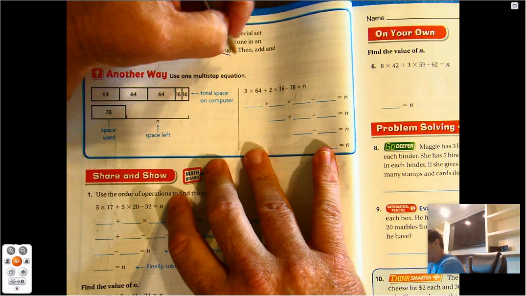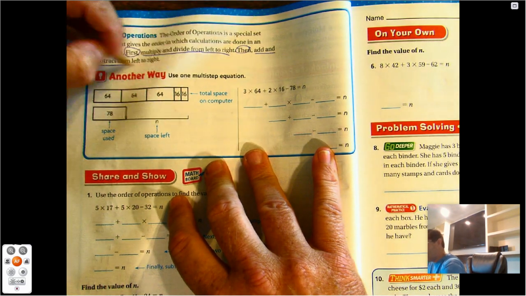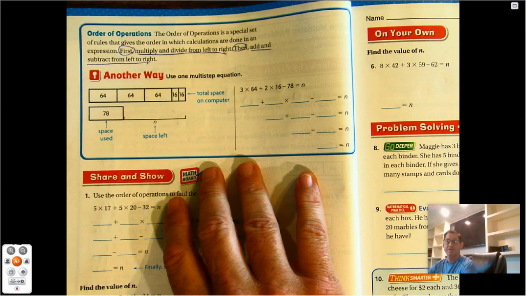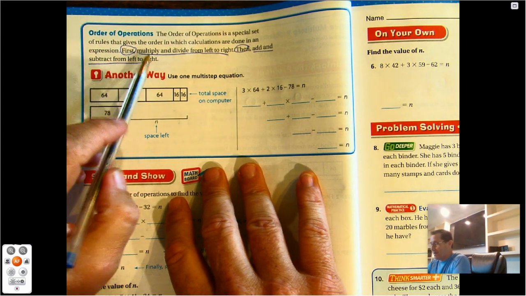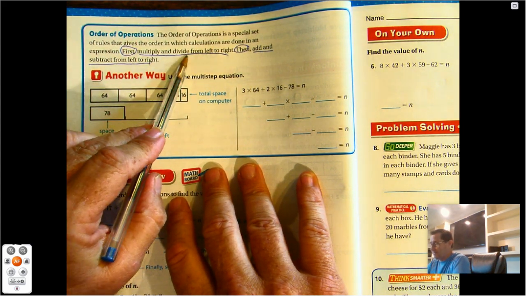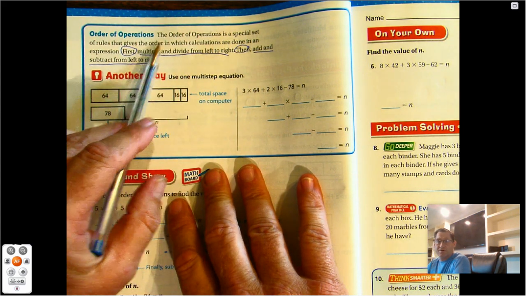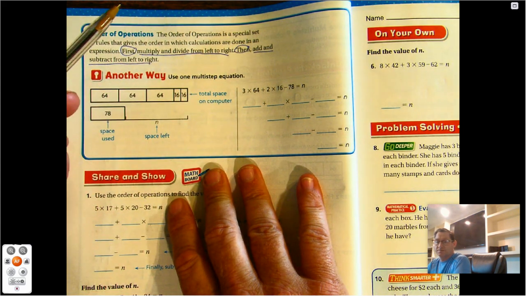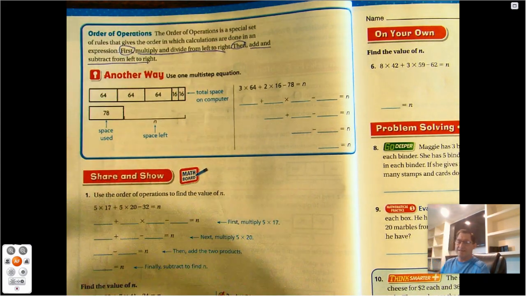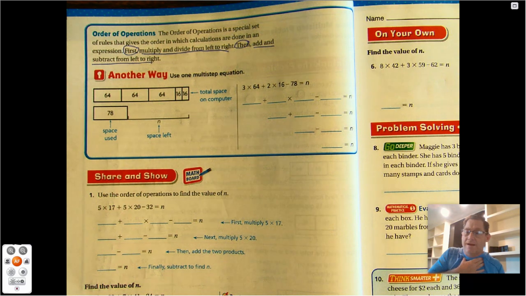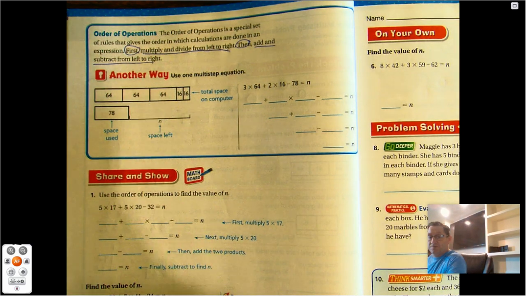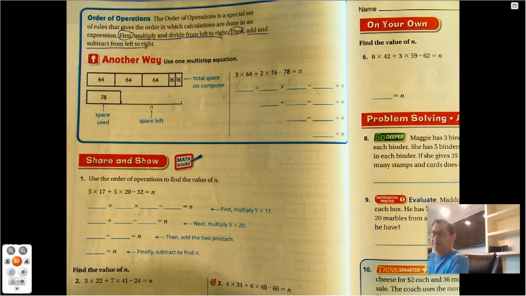Then add and subtract left to right. So no matter what, if we have multiplication and division in a problem with addition and subtraction, you have to multiply or divide first. And we're going to do that left to right. And so we'll practice that, and I'll show you what I would recommend that you do until you get in the habit of the order of operations.